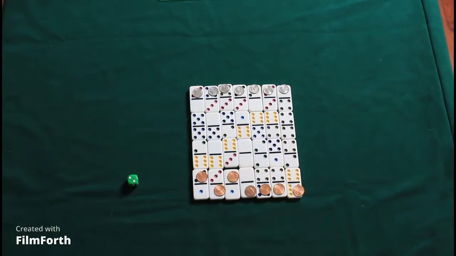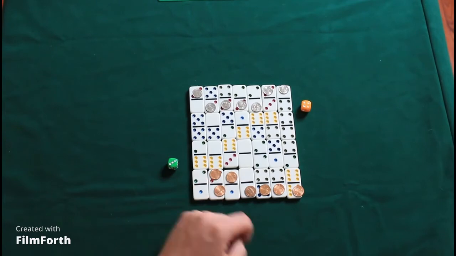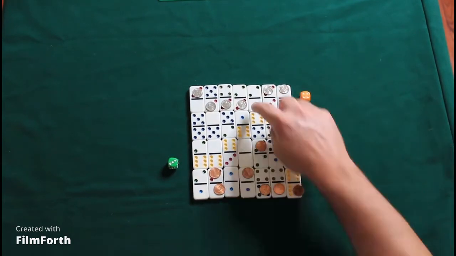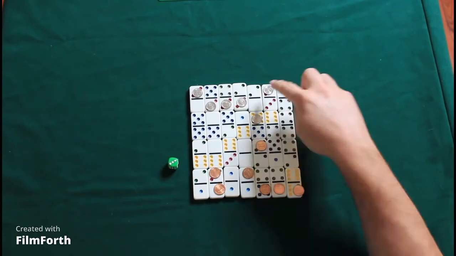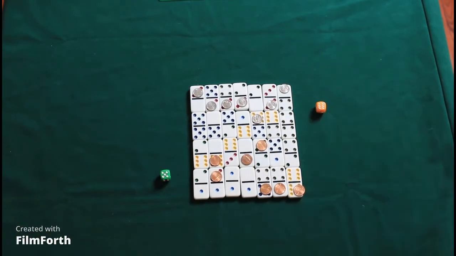Now you can move any number of coins as long as you have the available number of movement points. And that's what makes this game somewhat unique, is that you're not just focusing on one pawn at a time. You can focus on multiple pawns, but some movements are going to cost more than others. Now the goal, of course, is to get to the back line of your opponent.